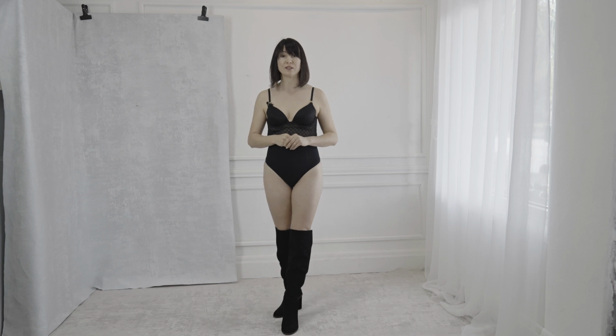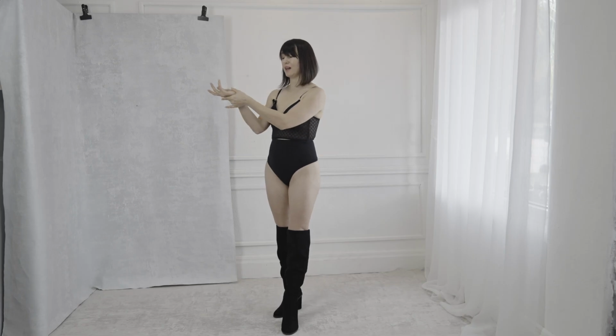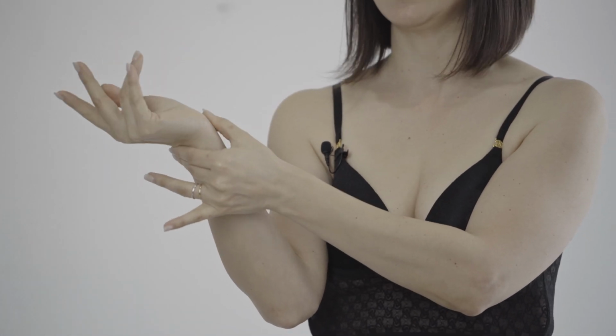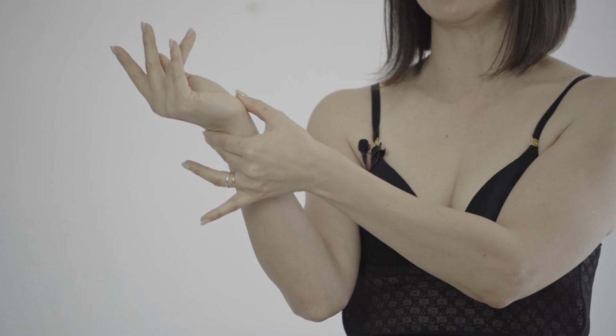So pay attention to that and ask your subject to point her toes at the very end so she won't get cramps. Now, when we're bending our wrist, we're creating a triangle, or depending how much you bend it, you can also create a curve. So pay attention to this as well.